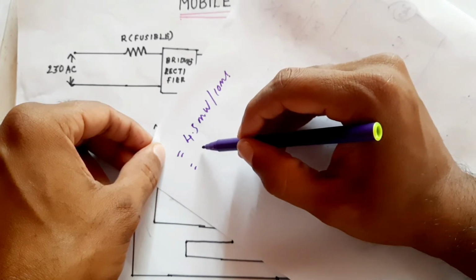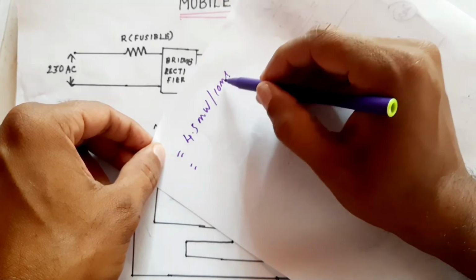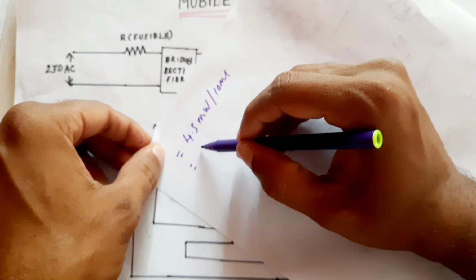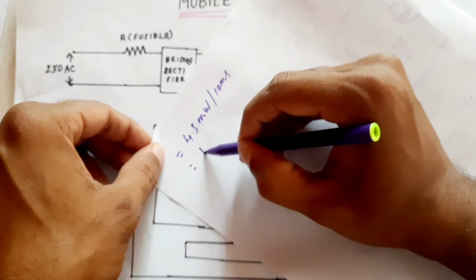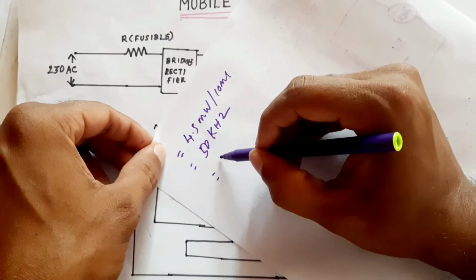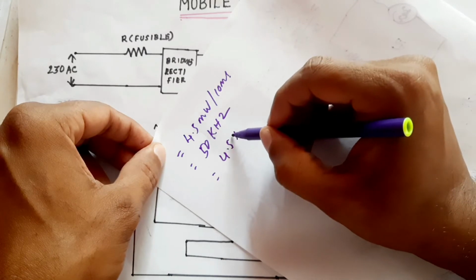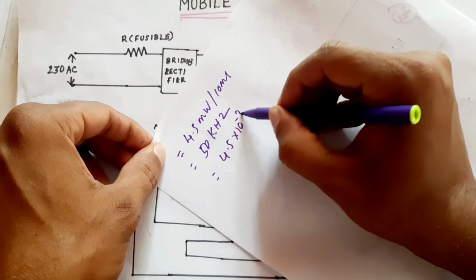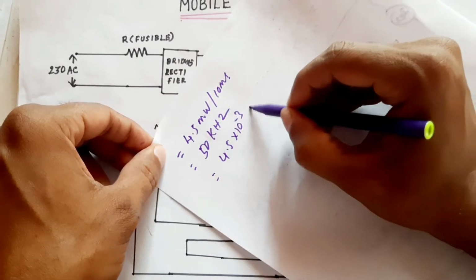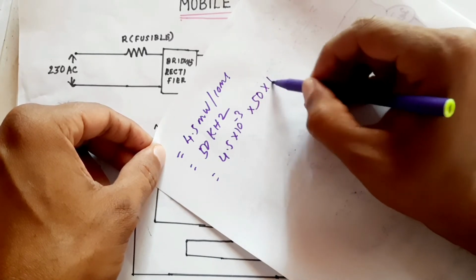Then the frequency is 50 kilohertz, and this is 4.5 into 10 raised to minus 3 milliwatt into 50 kilohertz, 10 raised to 3.